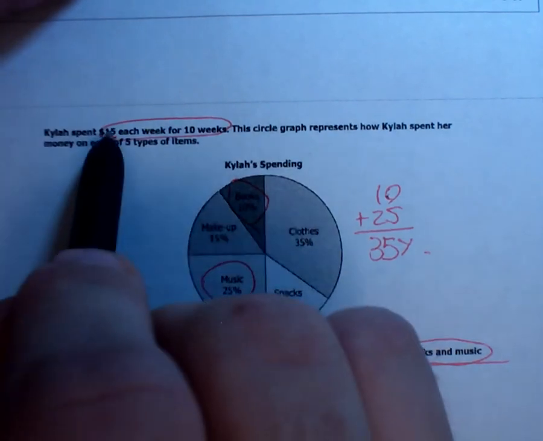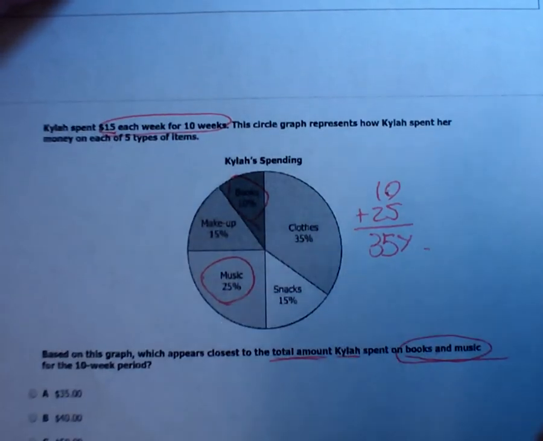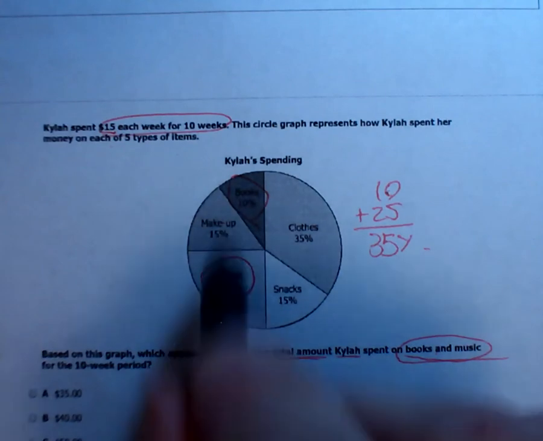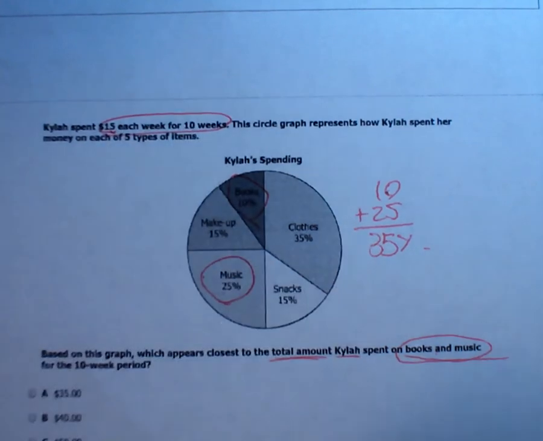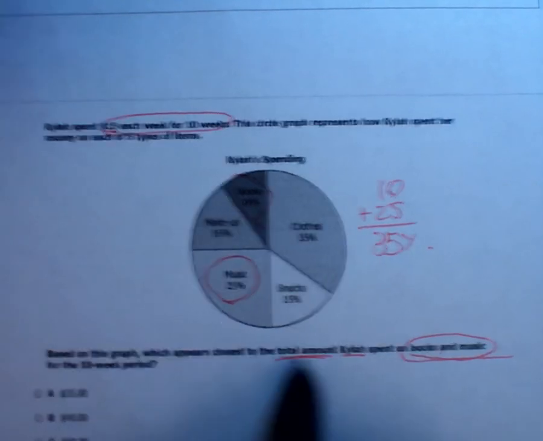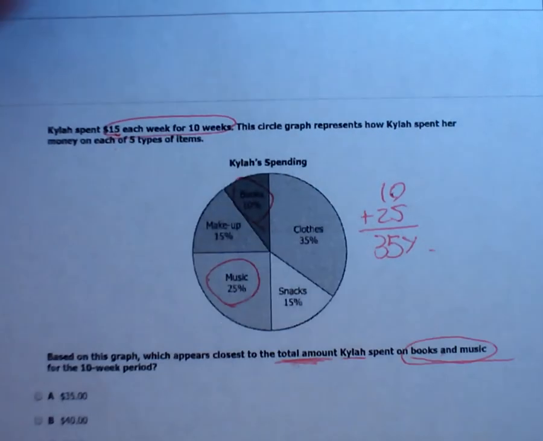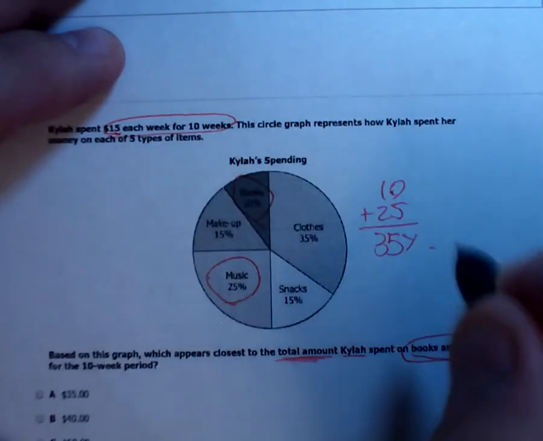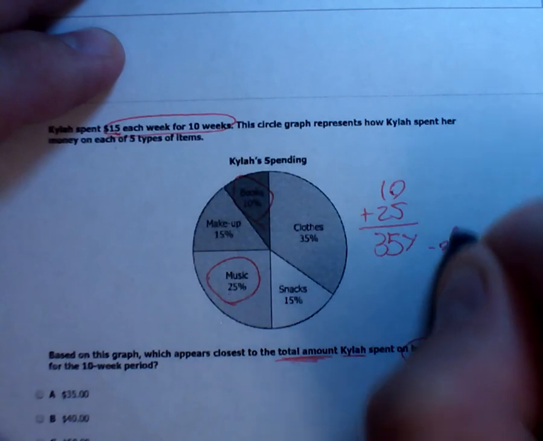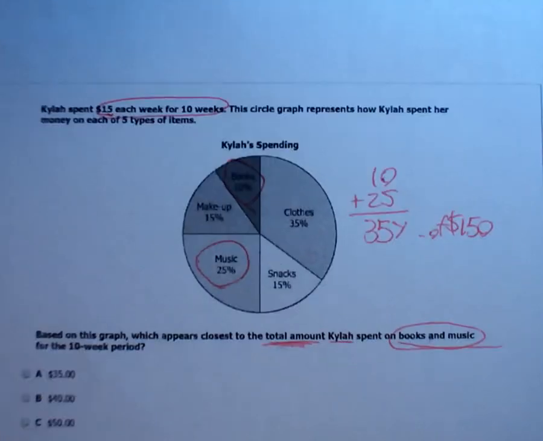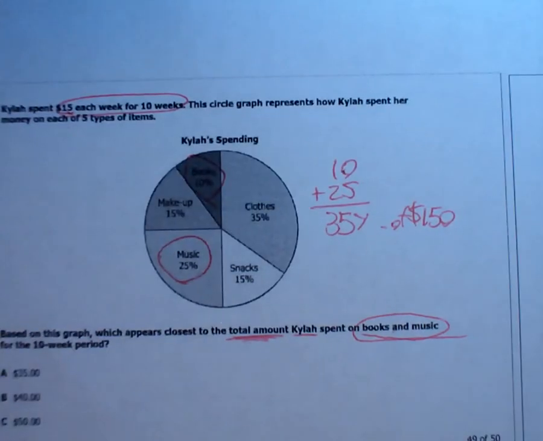All right, $15 each week for 10 weeks. All right, so we need 15 times 10 would tell you the total amount because it wants the total amount. So this is a high level question, guys. You have to first times and then you have to get the percent of that amount. So 15 times 10, pretty simple, would be 150. So 35% of $150. She spent $150 in all over those 10 weeks. All right, we're trying to find out how much on books and music, which is 35% in all.